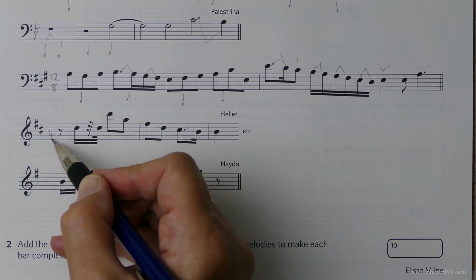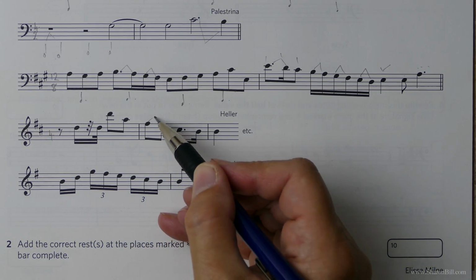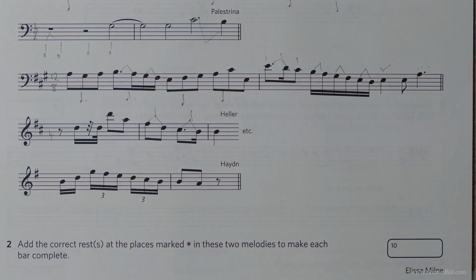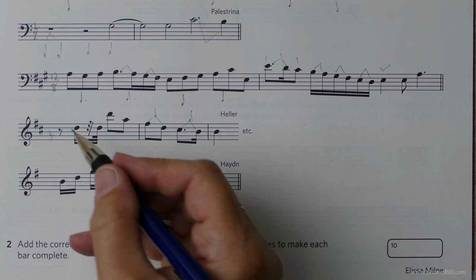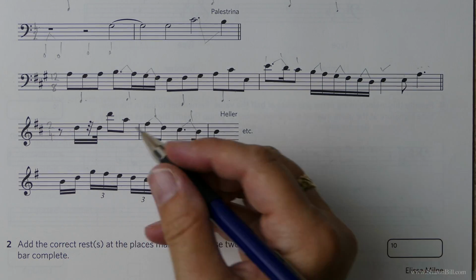So our lower note, I think, will be 4. So we've got a half and a half, which gives us 1 beat. 3 quarters and a quarter, which gives us another. So that's 2 over 4. That's correct. Let's just look at this trickier bar now to double check.